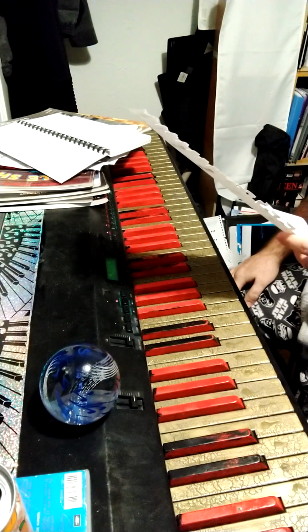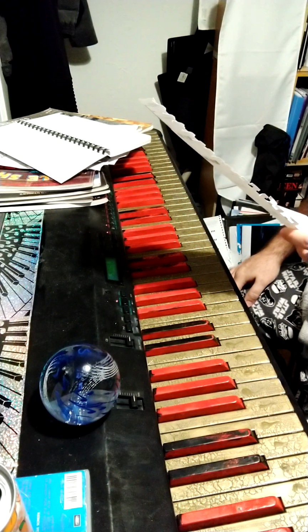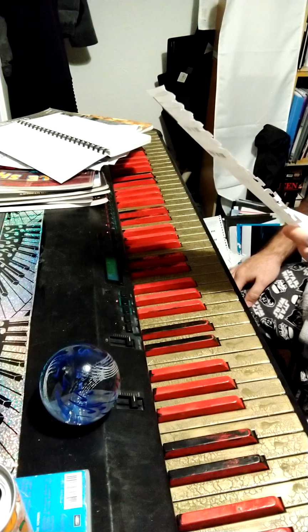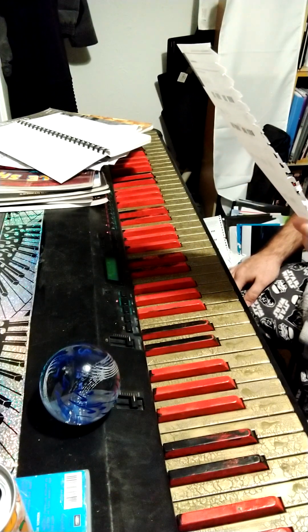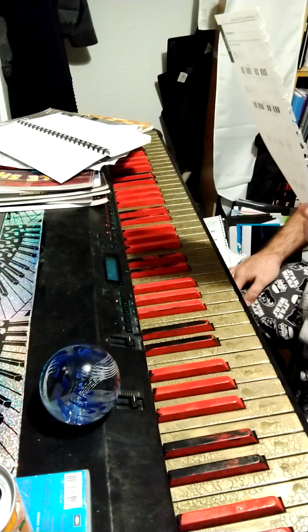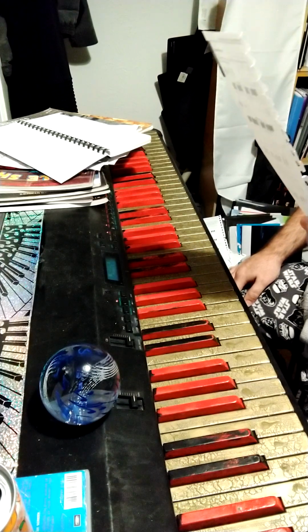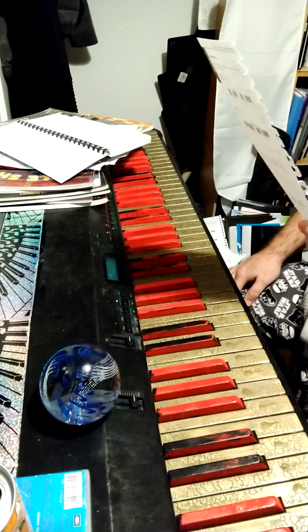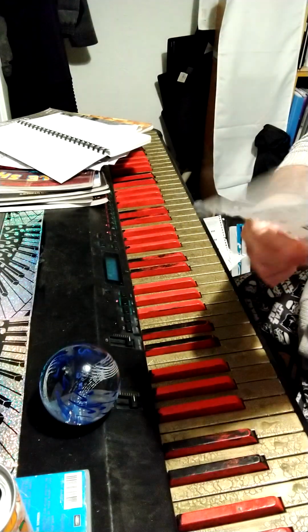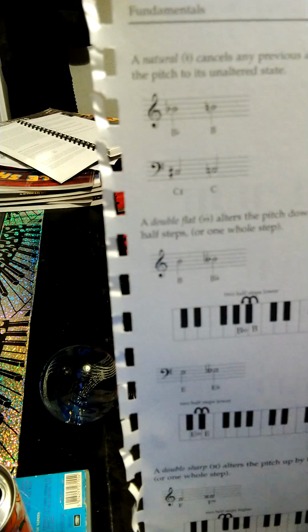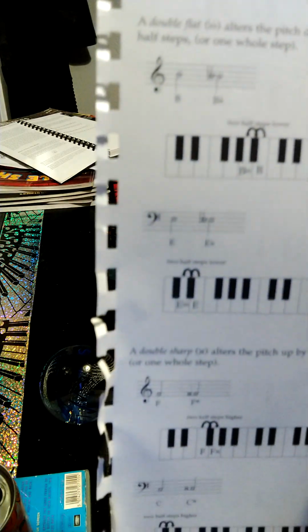A double sharp alters the pitch up by 2 half steps or 1 whole step. A double flat alters the pitch down by 2 half steps or 1 whole step. And a natural cancels any previous accidental, returning the pitch to its unaltered state. And they look basically like these things.